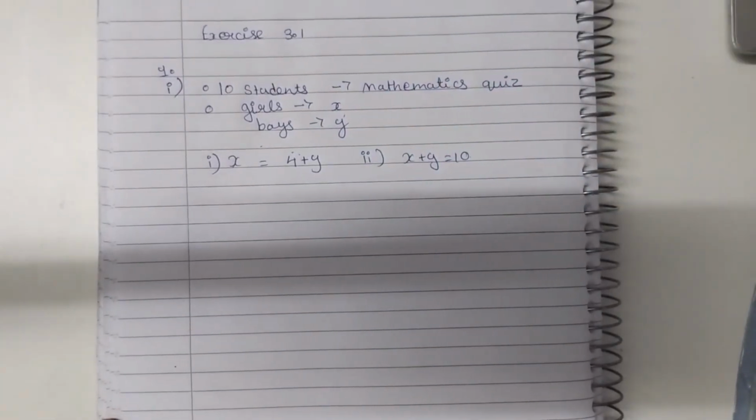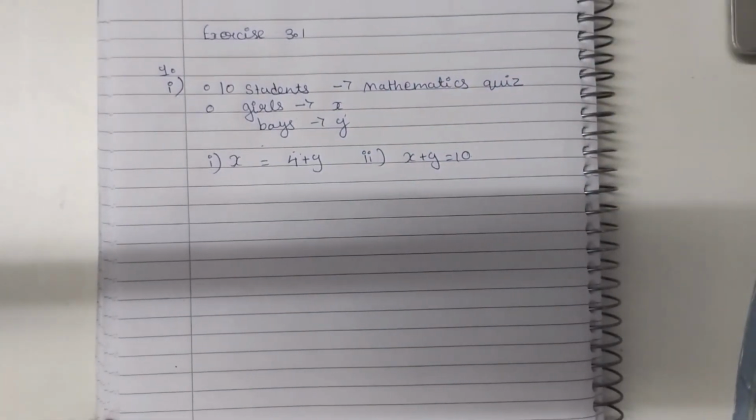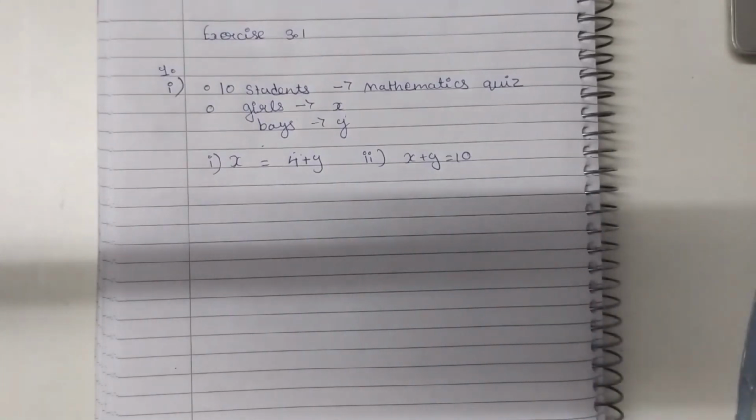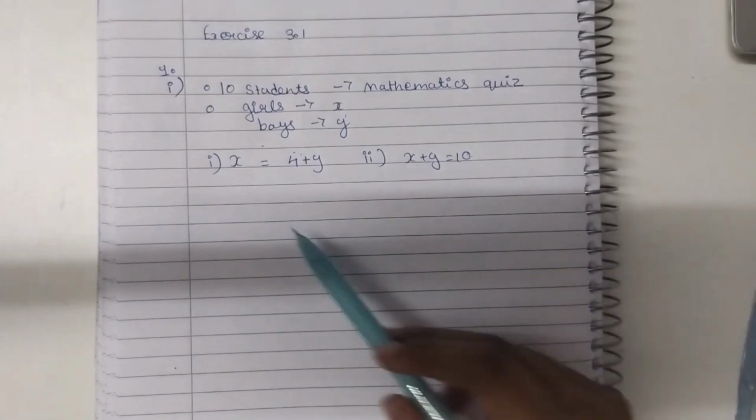We can find the values of X and Y graphically by using a tabular column to find different values of X and Y to plot on the graph. When we connect all of the points on the graph, it'll form a line. And the point where both of these lines intersect is the solution for the equations.